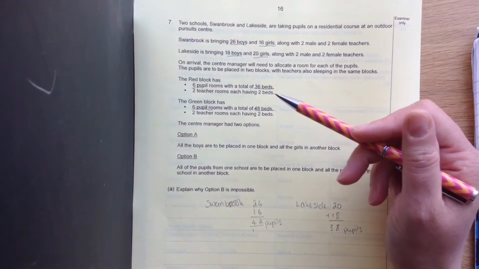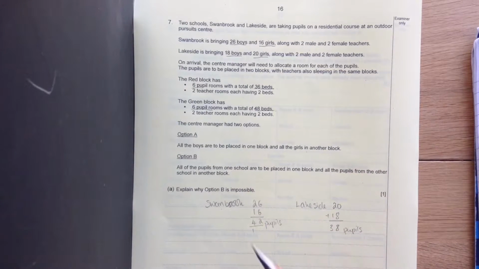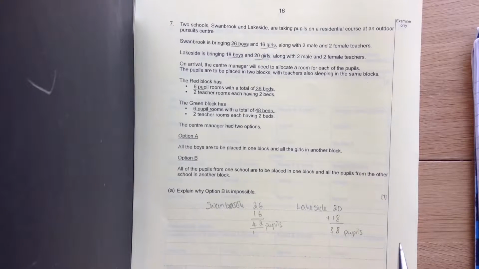But one of our blocks has only got 36 beds. So there are too many children to go into the red block, because both groups have got over 36 pupils.